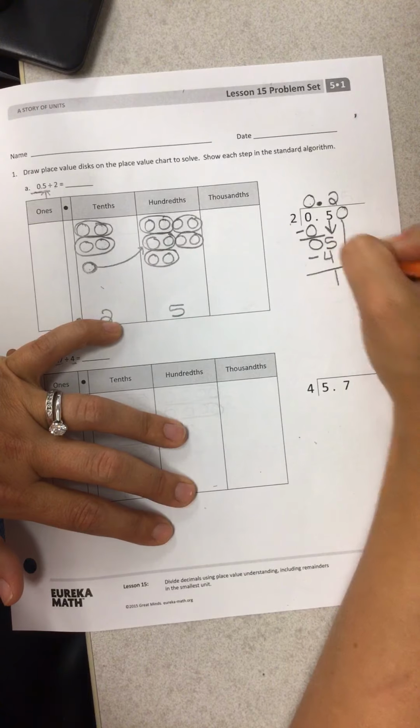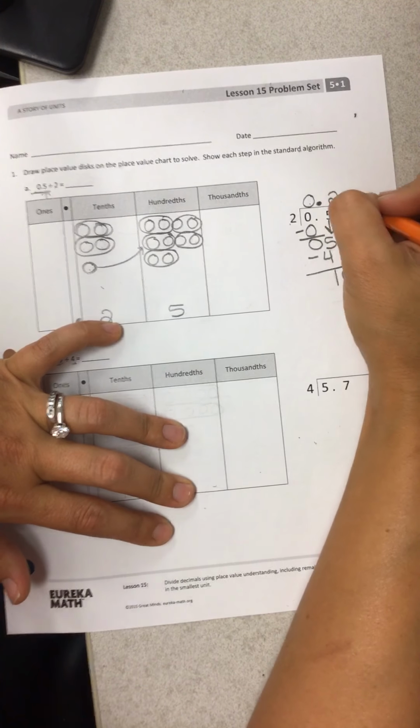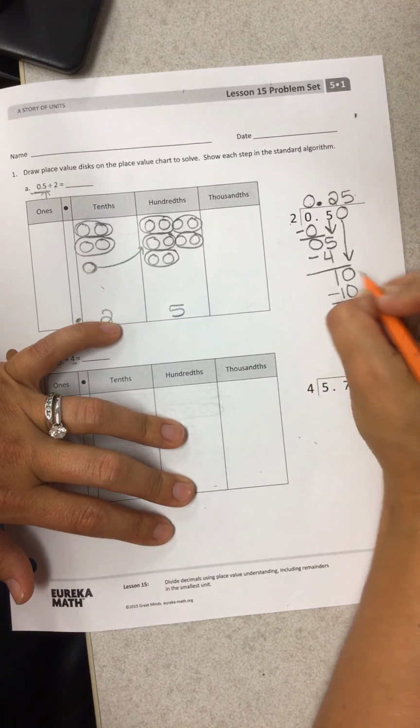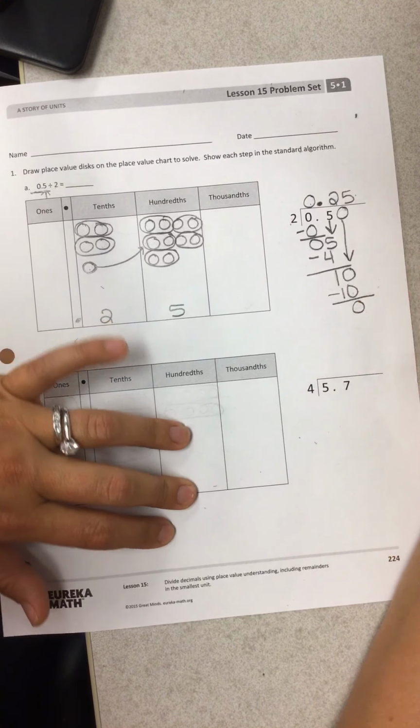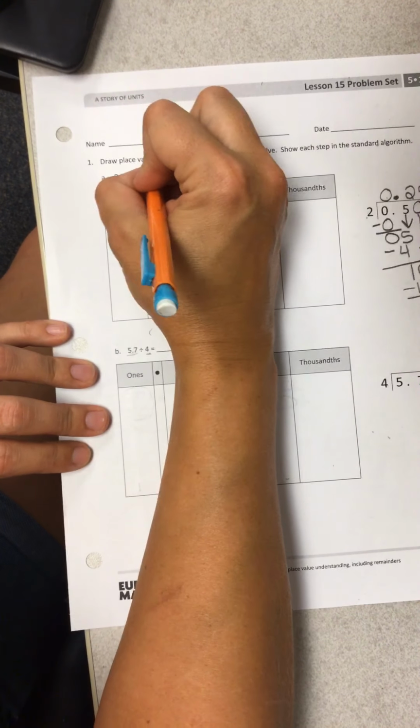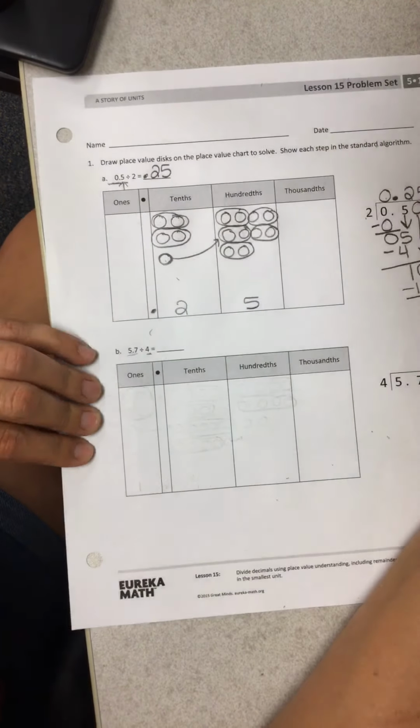So I'm going to bring this 0 down. 2 goes into 10 5 times. 5 times 2 is 10, so I can subtract it. 10 minus 10 is 0. So if I check, both of my answers are correct. So this answer is 25 hundredths.